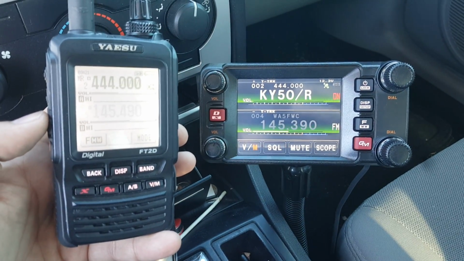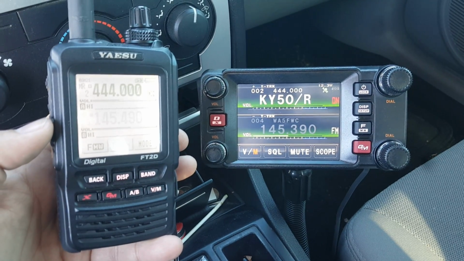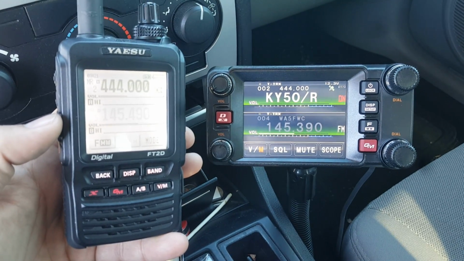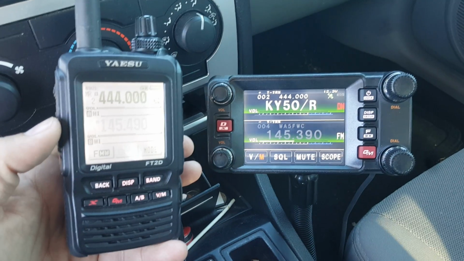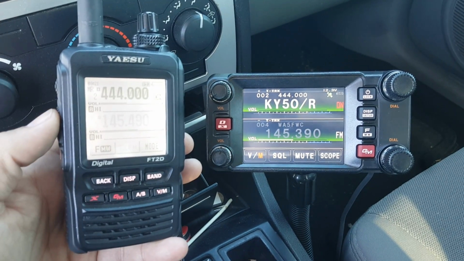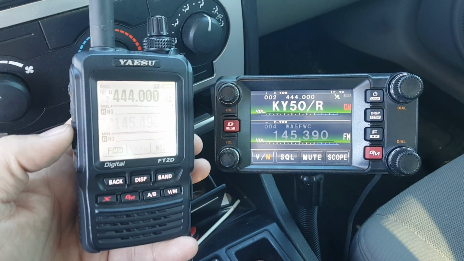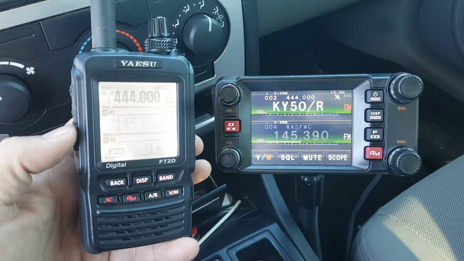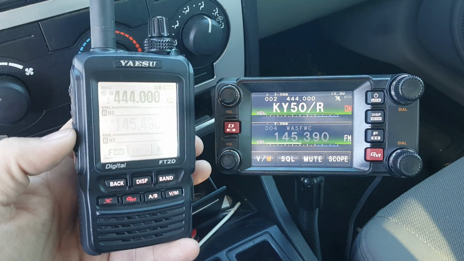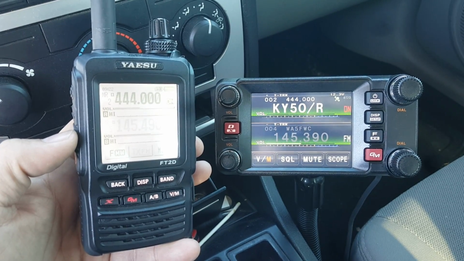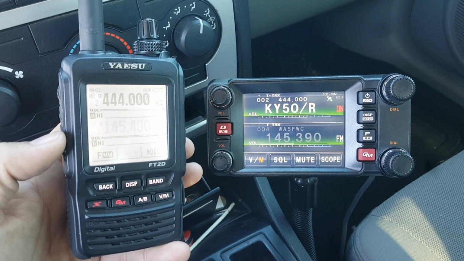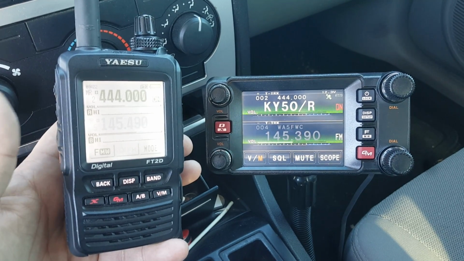Had a request on YouTube for somebody wanting to know how to connect their radio to a Wires X node. It's the same on the radios, but the frequency that people have their nodes dialed into is pretty much different across the board. They could be on a 2 meter, they could be on a 440. So I'll just show you how I've got my node set up.